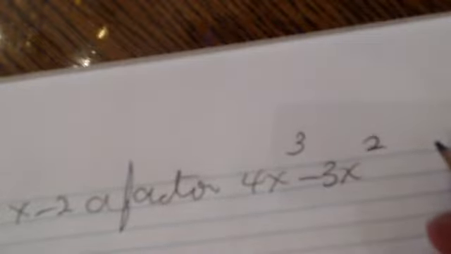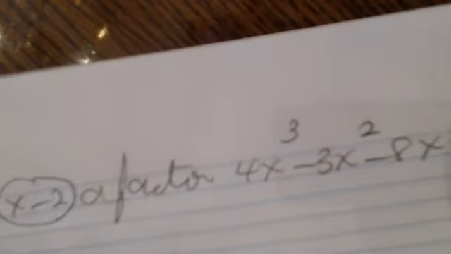Now, your homework problem gives you something like this. Is x minus 2 a factor of 4x cubed minus 3x squared minus 8x plus 4? Now, here's what the problem is. We want to know, is this thing a factor of it? Well, the easiest way for us to do that is just simply do f of 2.